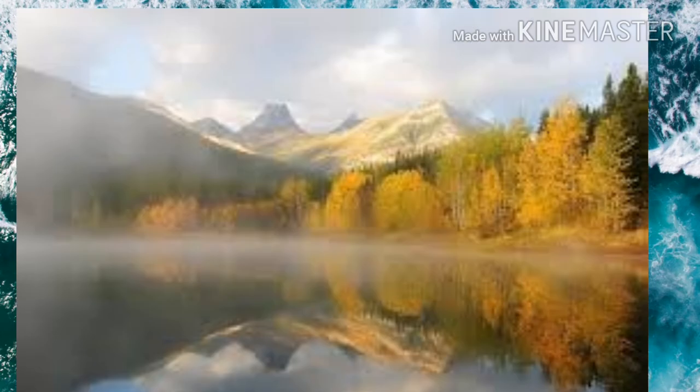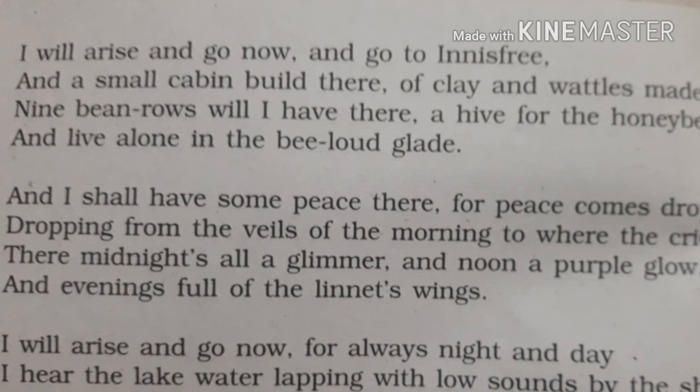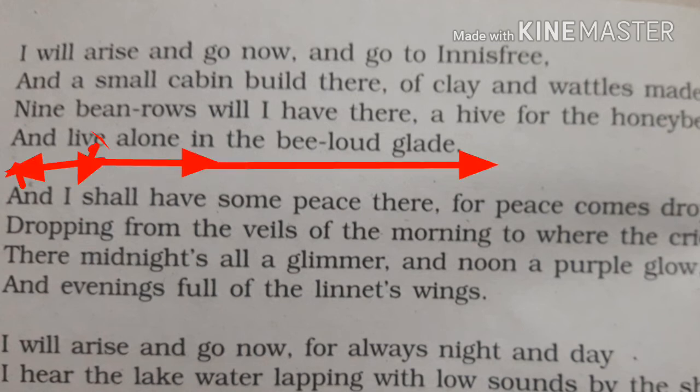So he longs to go and settle down in Innisfree. There he wants to build a small cabin of clay which has a rustic look, and he wants to live there and spend some time in the beauties of nature. Look at the last line of this stanza. You will find alliteration with the repetition of L sound: alive, alone, loud, and glade.